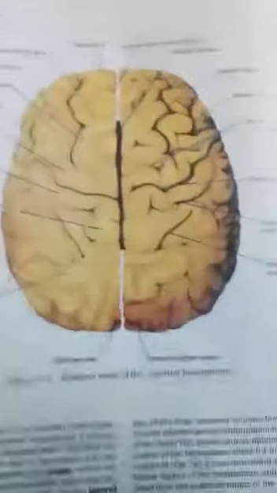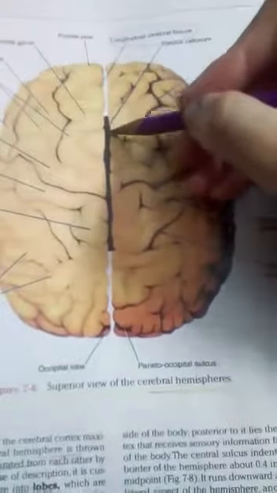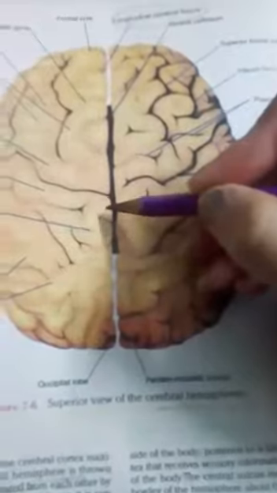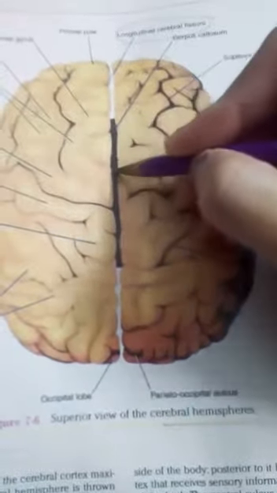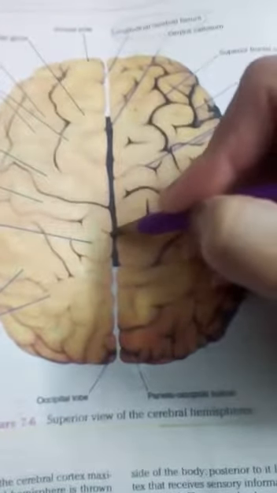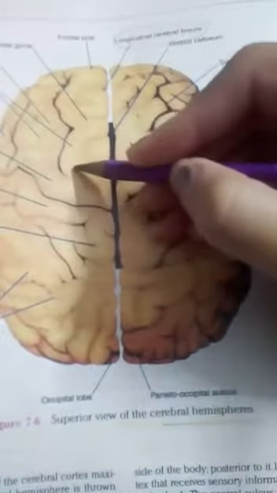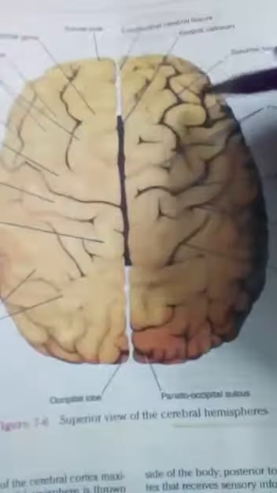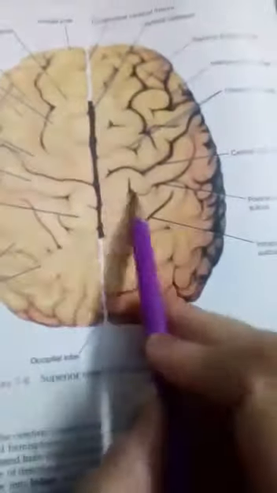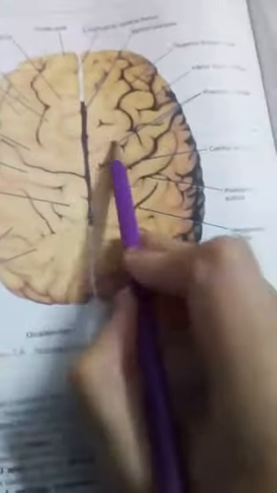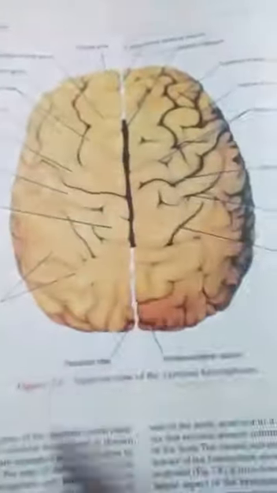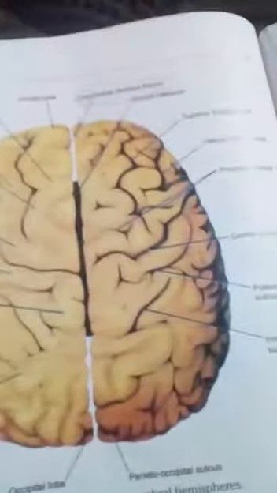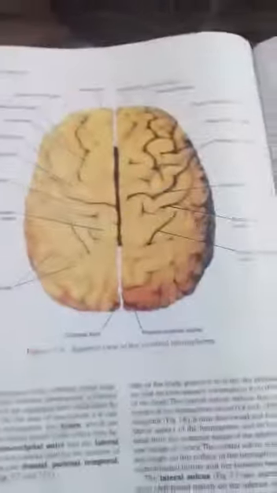Now you can see this line in the middle, this dark black line. This is called your longitudinal fissure. The function of this dark black line, the longitudinal fissure, is that it separates the right cerebral hemisphere from the left cerebral hemisphere. So these two hemispheres of the cerebrum are separated by means of a deep groove called your longitudinal fissure. Then we will start into your lobes.